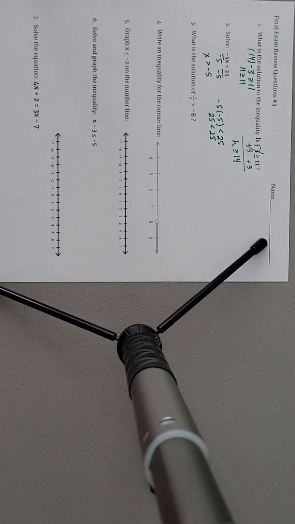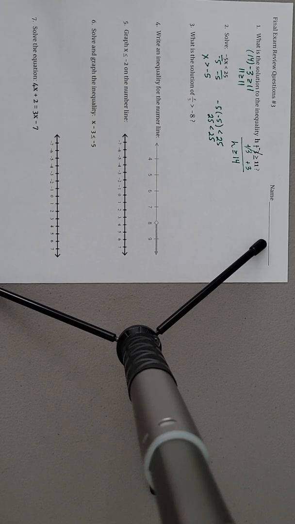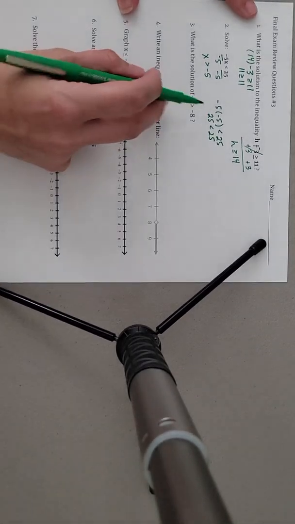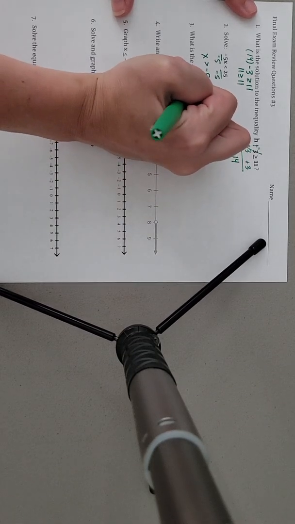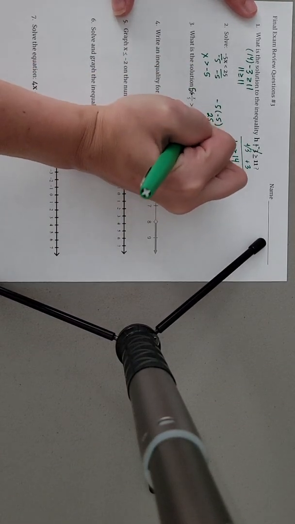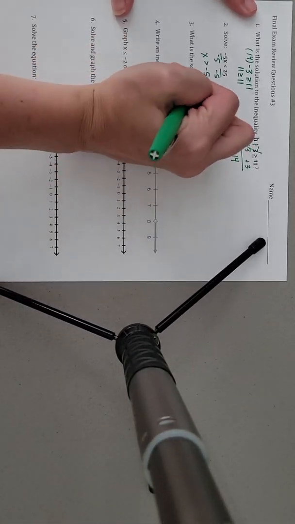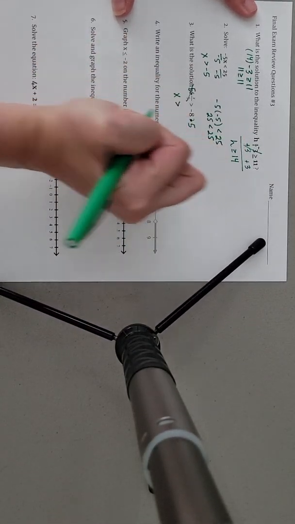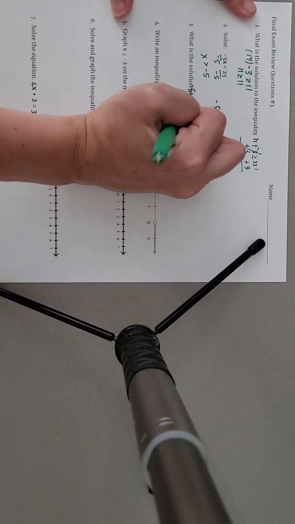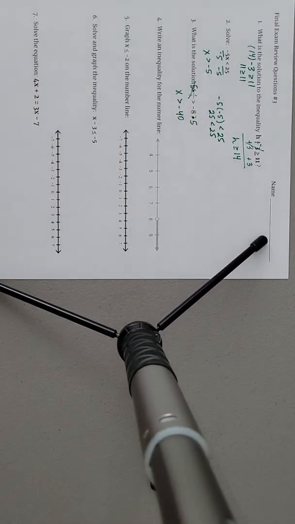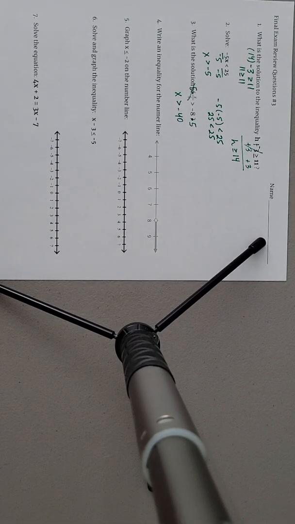All right. So number 3, what is the solution of x over 5 is greater than -8? Remember, x over 5 just means x divided by 5. So we want to do the inverse. The opposite of dividing by 5 would be to multiply by 5. Since we're multiplying by a +5, we do not flip the symbol, and -8 times 5 is -40. So the solution here would be any value greater than -40.